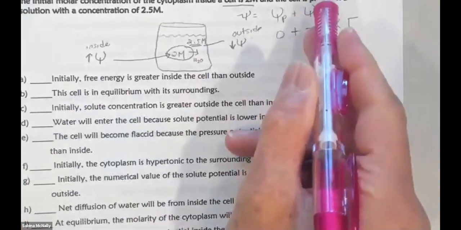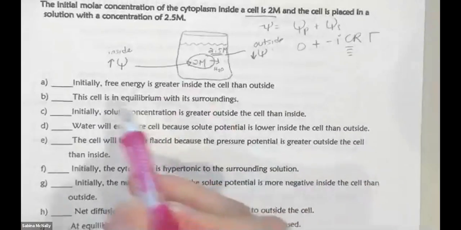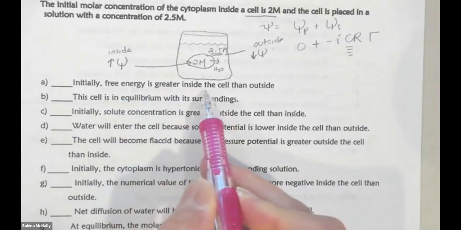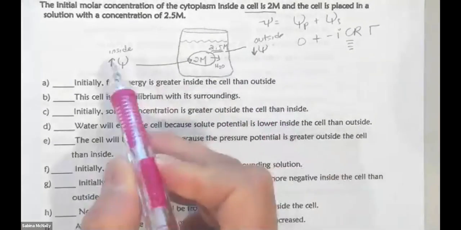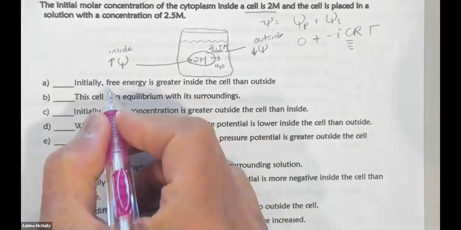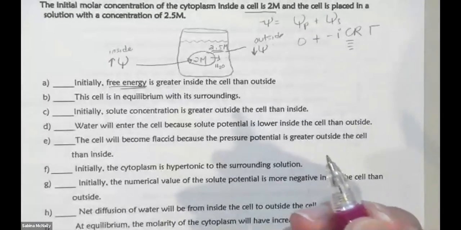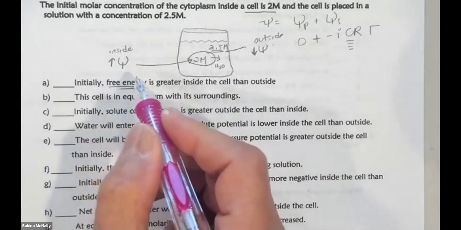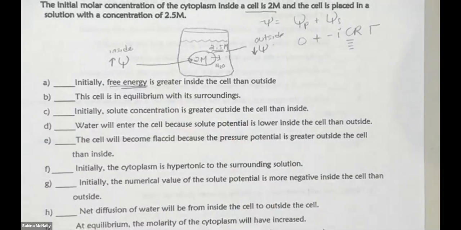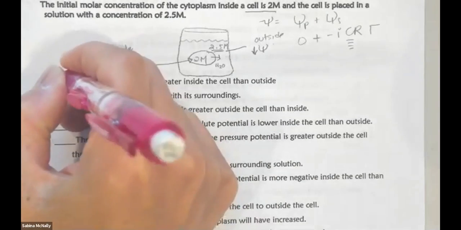All right, let's read A. Initially, this is a true-false statement, okay? We've got to see if this is true or false. Initially, the free energy is greater inside the cell than outside. So here's our initial scenario. Would you agree with that or would you disagree? Free energy? Okay, we don't know what free energy is. Well, that's just energy. That's water potential, right? We said water potential is water's potential energy. So what would you think with this? Hold up one finger for true and 2 for false. Is this true or false? Okay, good, true, nice.